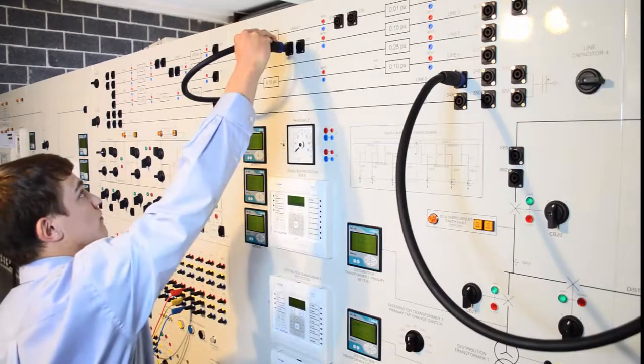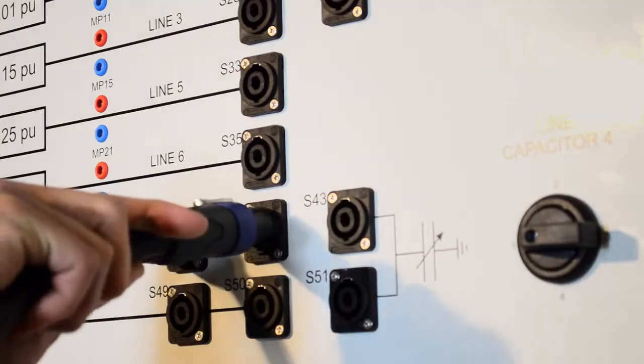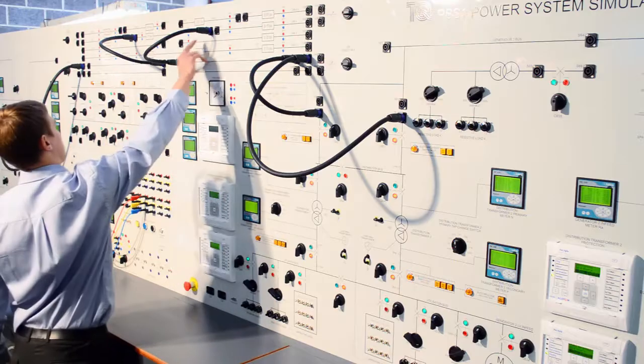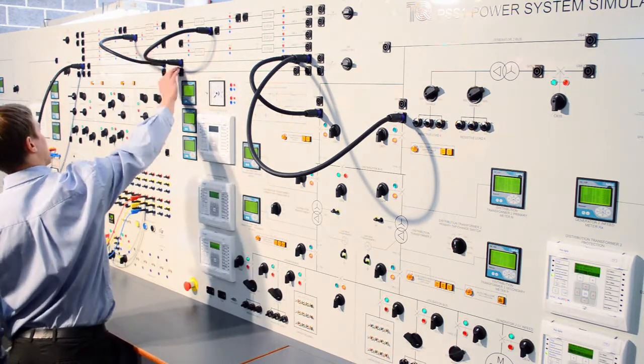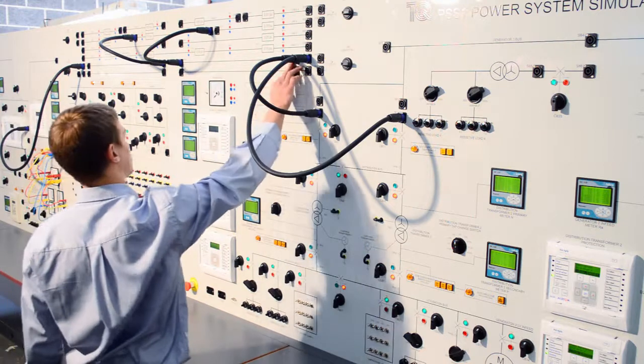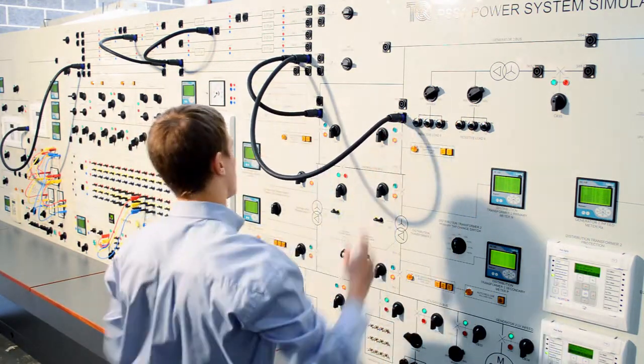A set of reactances simulate transmission lines. The lines simulate varying lengths from 50 to 125 kilometers. Each experiment utilizes different parts of the unit. In order to connect these parts, the circuit needs to be built. This is done through easy-to-use quick connect leads.